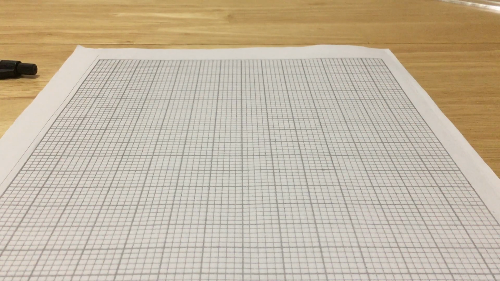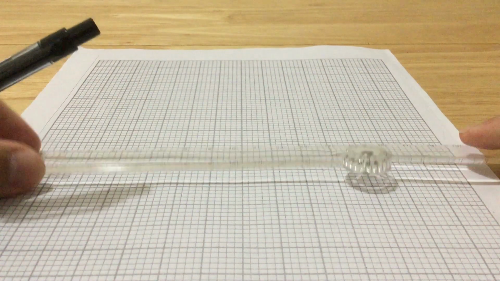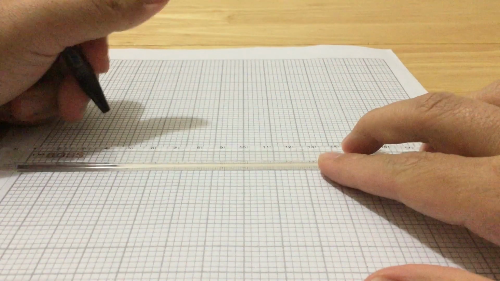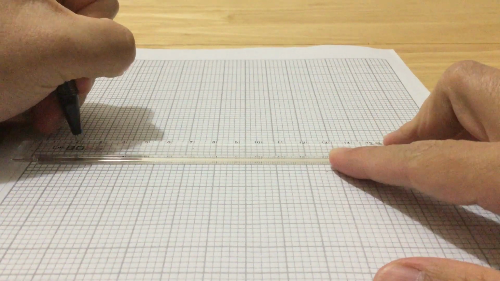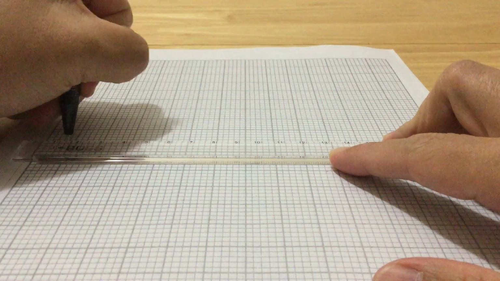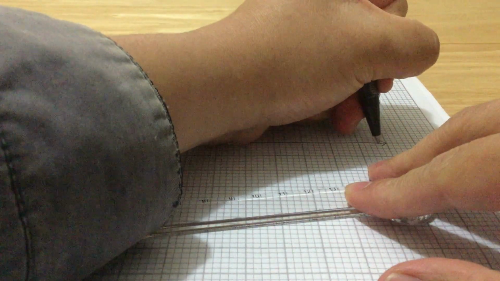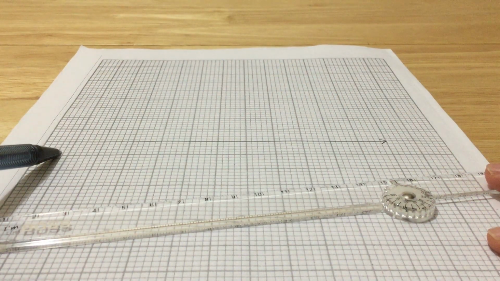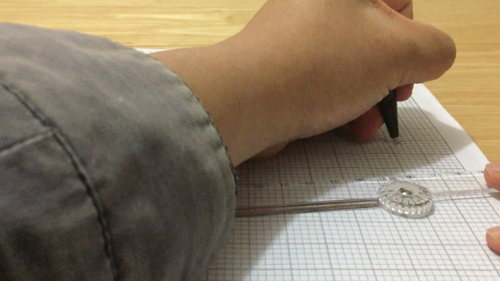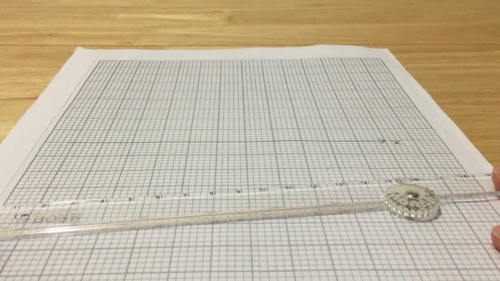First of all, what we learned in chapter 1, the directed numbers, is the number line. So first of all, we will draw the horizontal number line first. Now you will see I draw the number line, and this number line in the rectangular coordinate plane we'll call the x-axis. So we write x here.